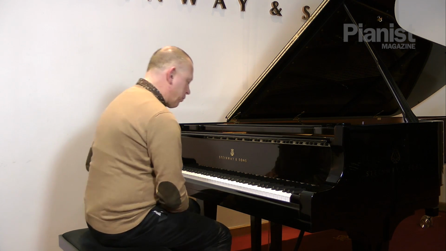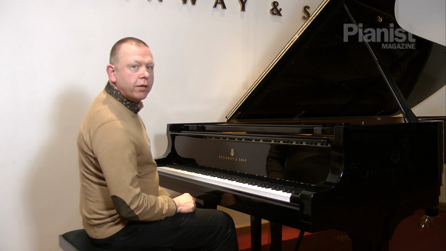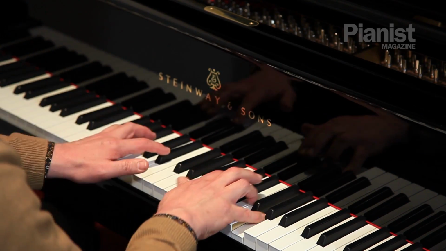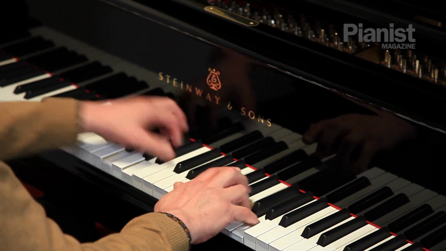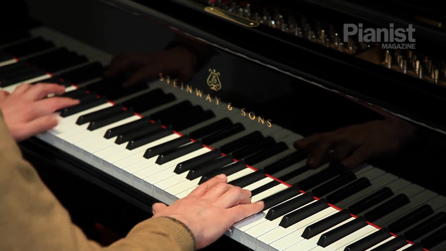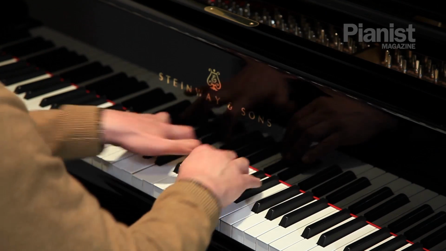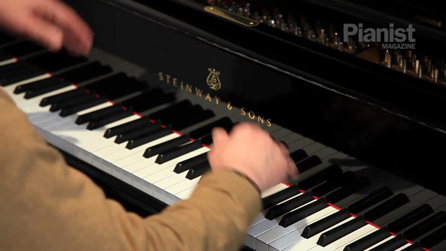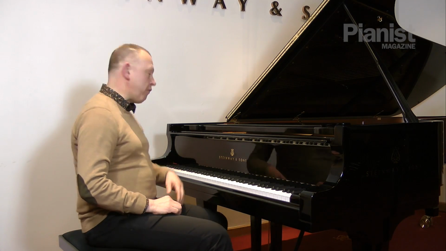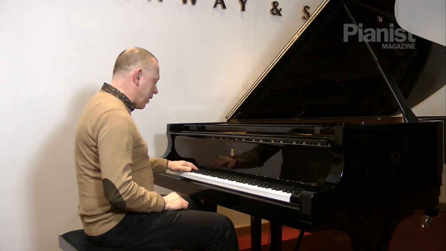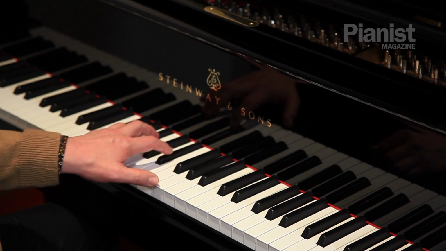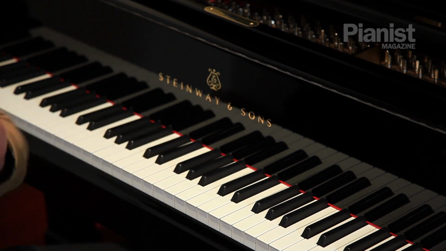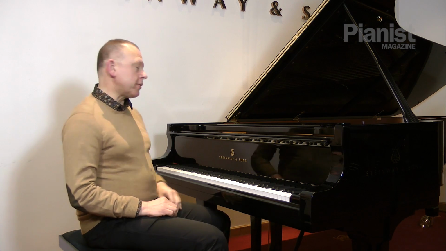Now let me just show you from the famous E-flat nocturne of Chopin. Let me play you the beginning of it. Now if we look at that, that's made up of a left hand bass and then the harmony, bass, harmony, bass, harmony. One bass note, 2 harmony notes.